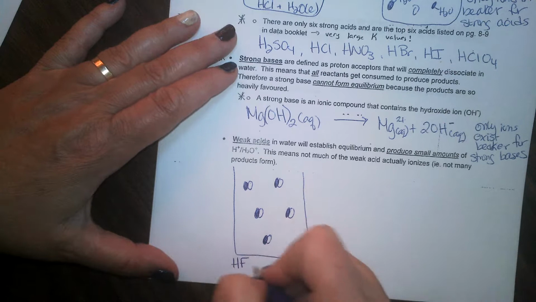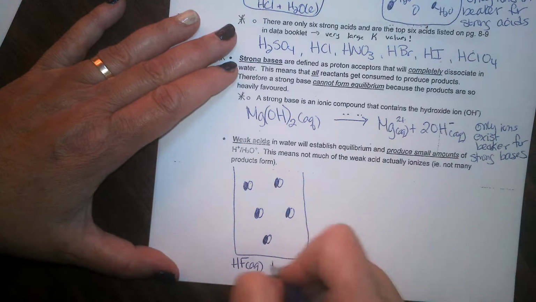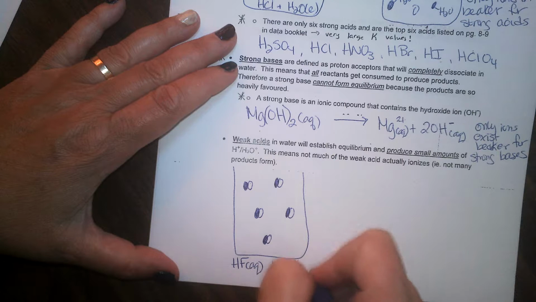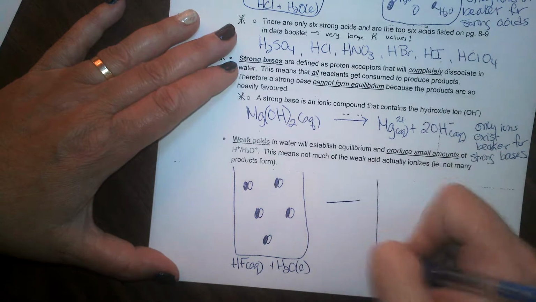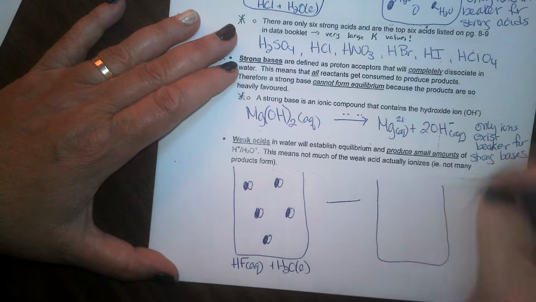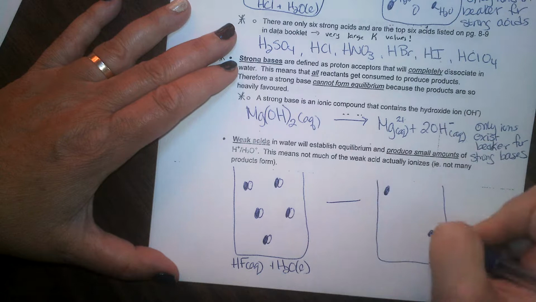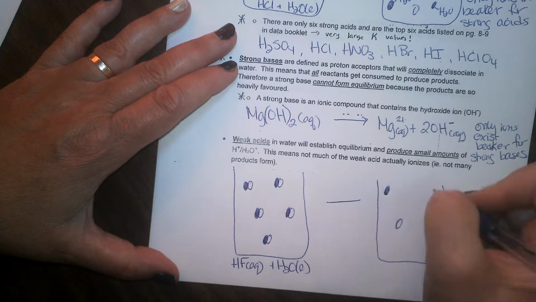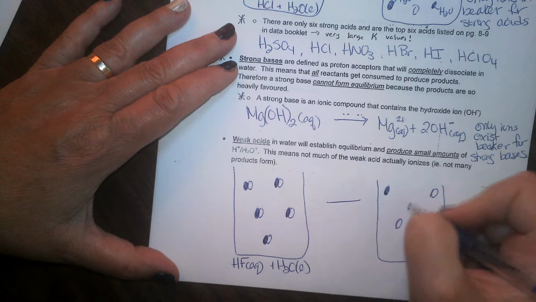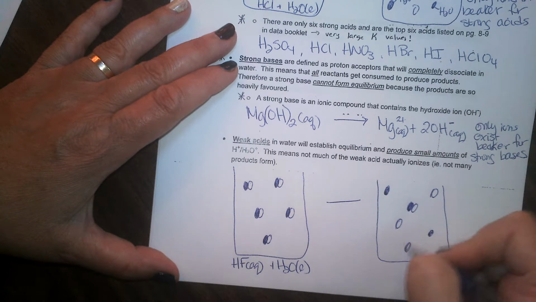So let's call this hydrofluoric acid. Remember, it's indicated by aqueous. We're going to add it to water. Then we're going to get a second beaker. Well, the same beaker, but what we're going to see is, yes, we're going to see some hydrogen ions in there. And yes, we're going to see some fluoride ions in there. But we're also going to see hydrofluoric acid in there.